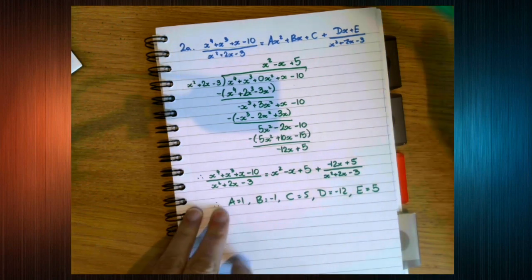So here comes my part B, which if you've printed off the workbook page, unfortunately you won't have enough space for, but there we go.